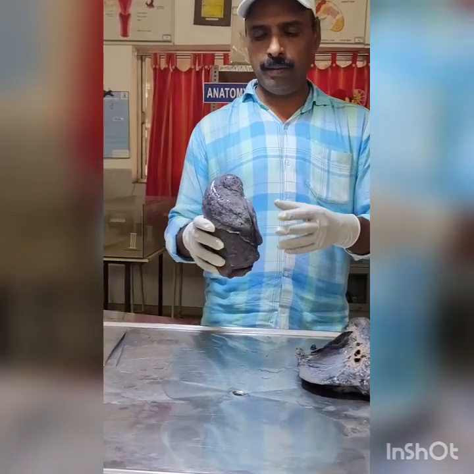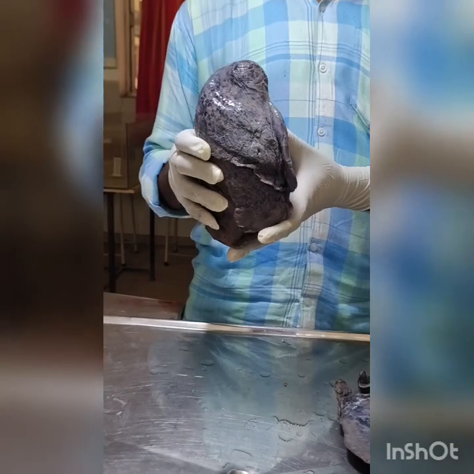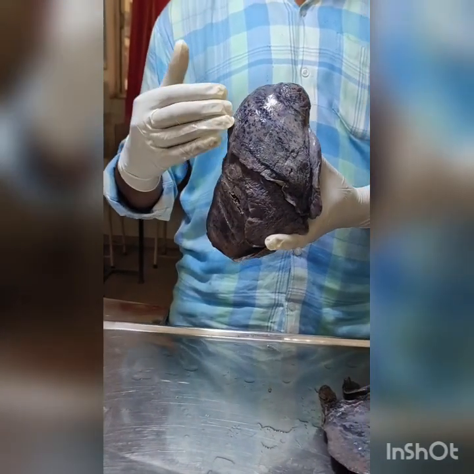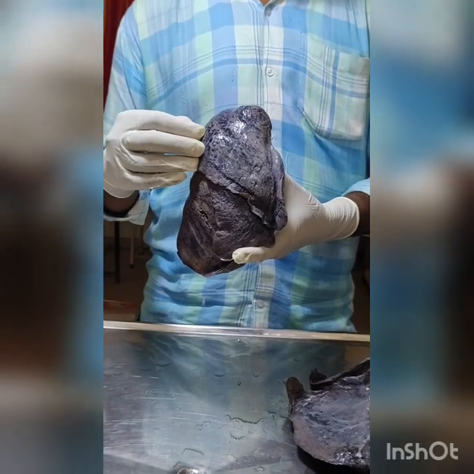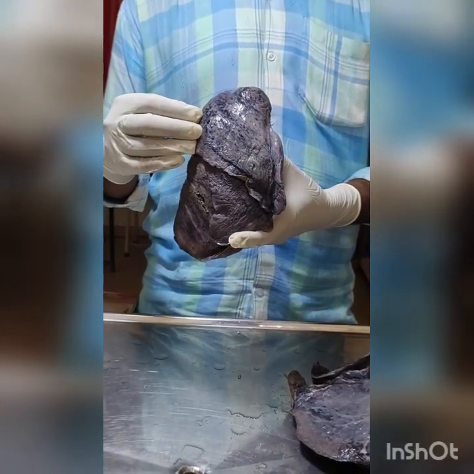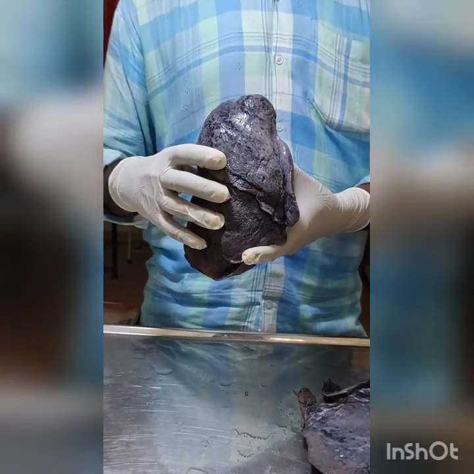In the introduction, the lung in the young is brownish in color, but afterwards becomes blackish due to the deposition of carbon particles. That is called a mottled black color.